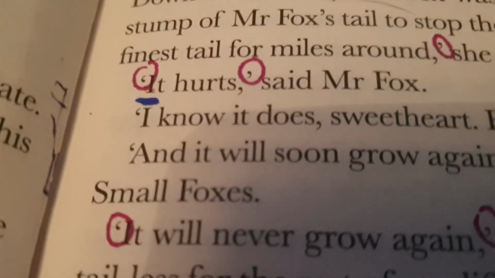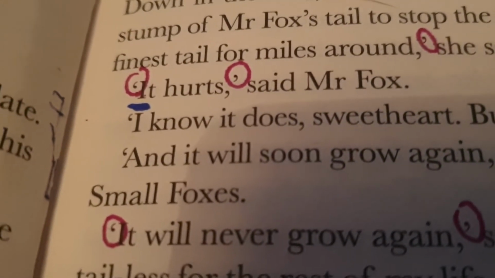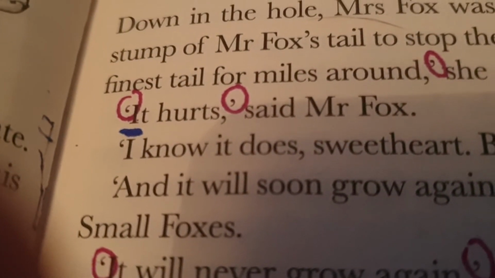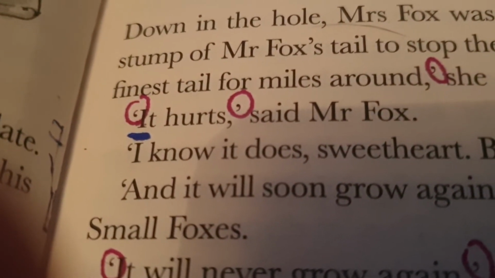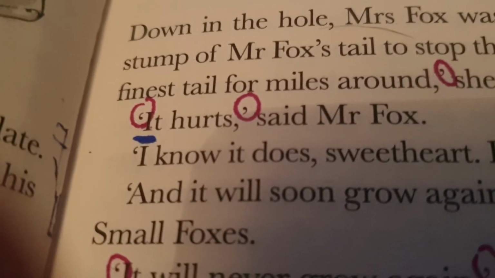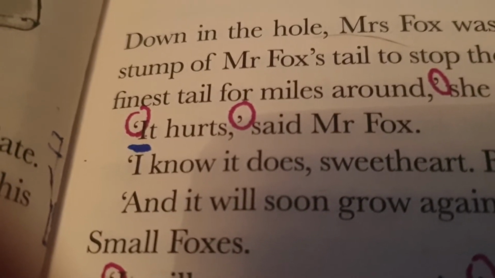Now, what punctuation mark can you see after the word hurts? What is that? We've got speech marks in pink, or the purple, within the purple circles. We know that when the character starts to speak, we must start with a capital letter. But what other punctuation mark can you see?